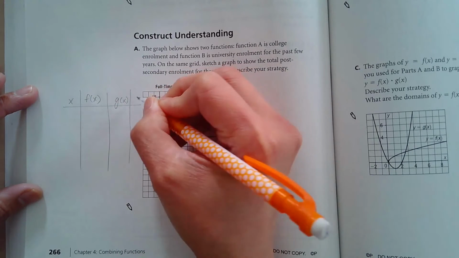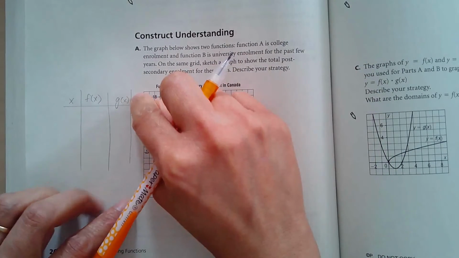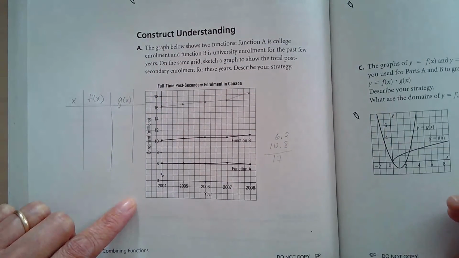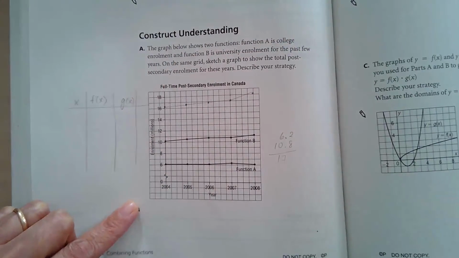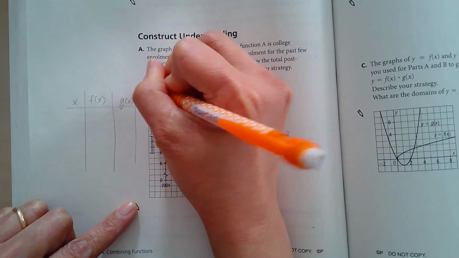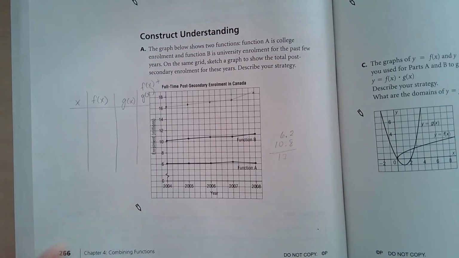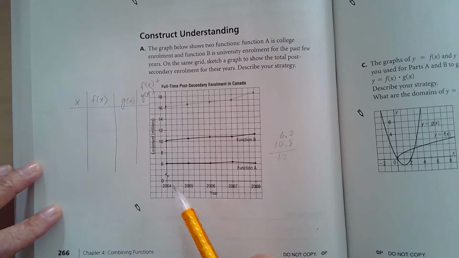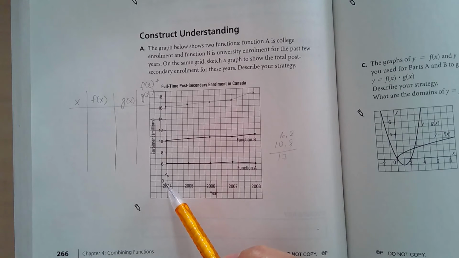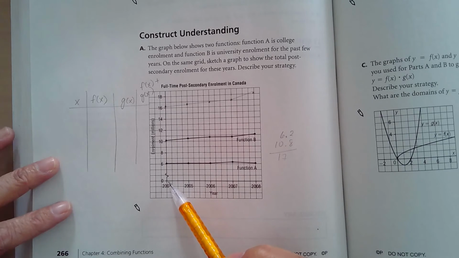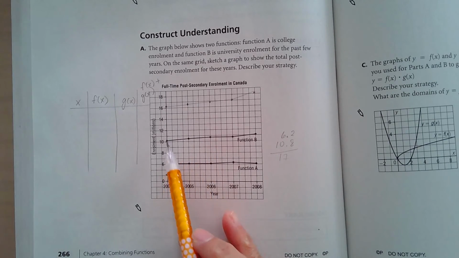And then over here, the last one is f of x plus g of x. Now we didn't have to add the x, right? We want the total enrollment. The enrollment is the y value.